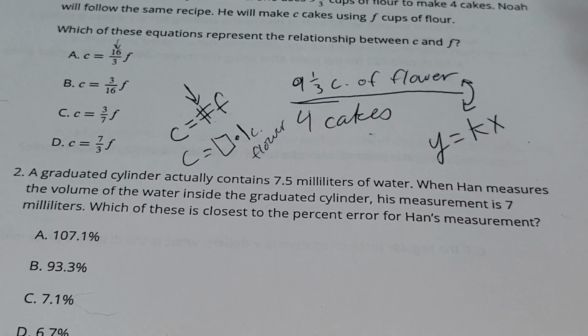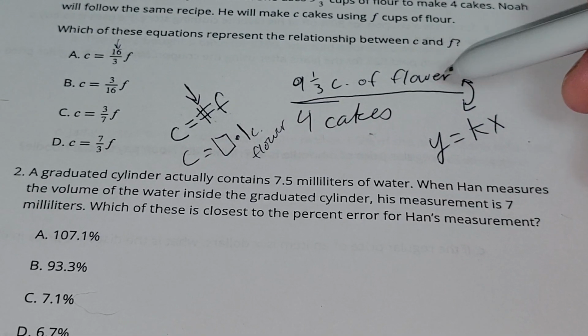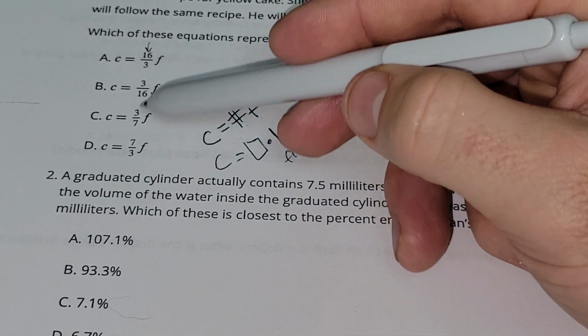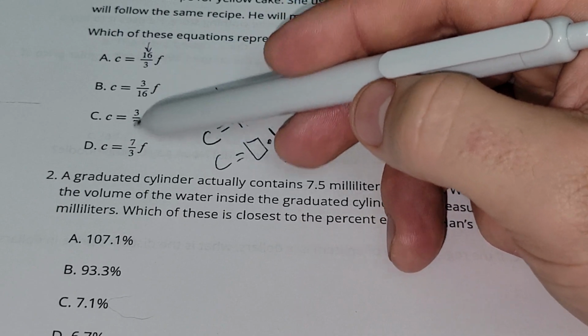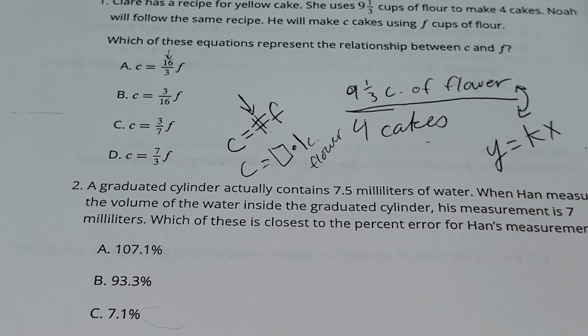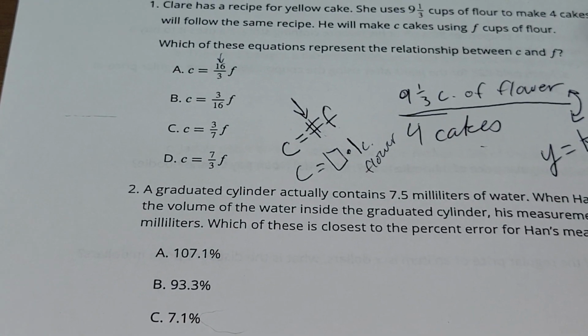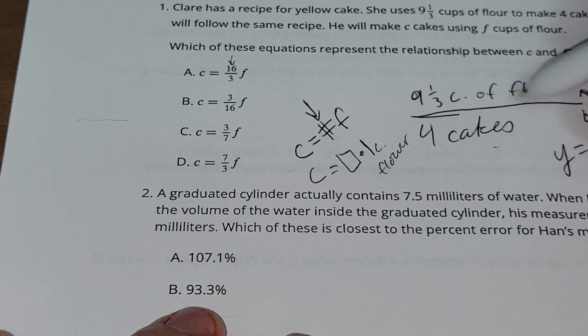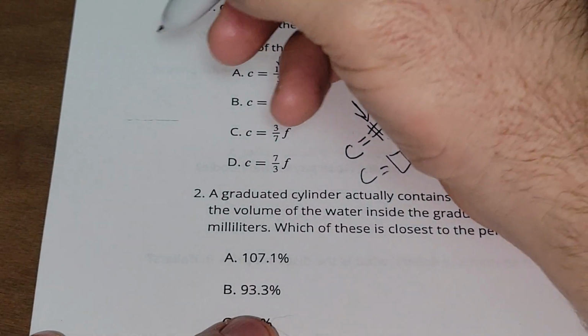I need to figure out 1 cup of flour gets me how much cake based on the way this is set up. So you just have to analyze and actually test some things out in order to do that. What I'm going to do to figure that out is flip this.